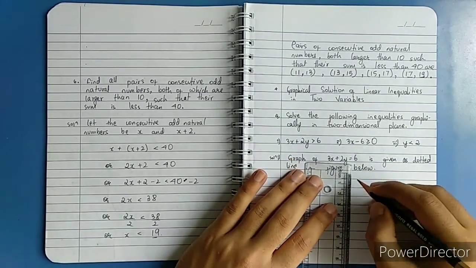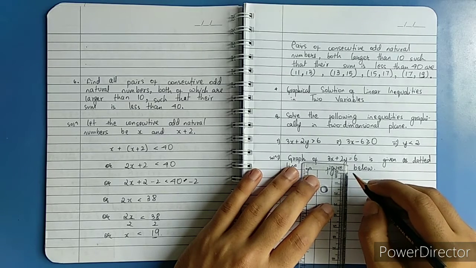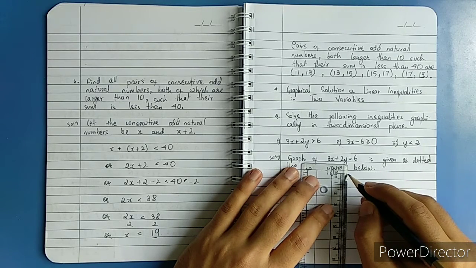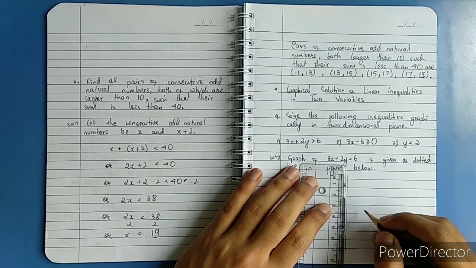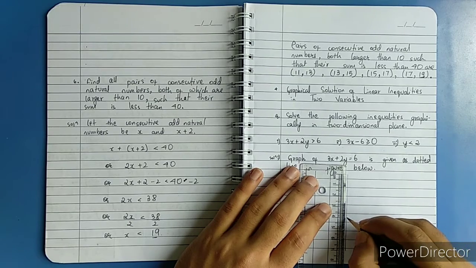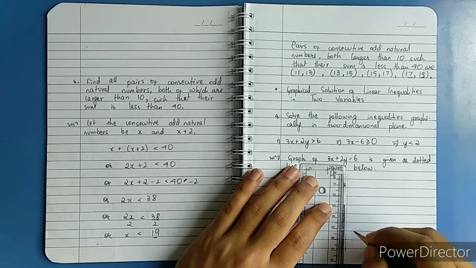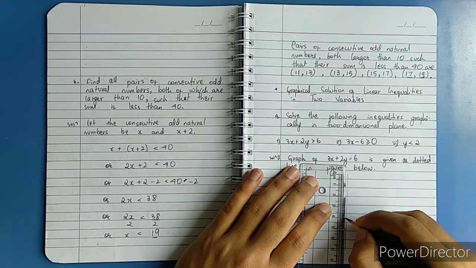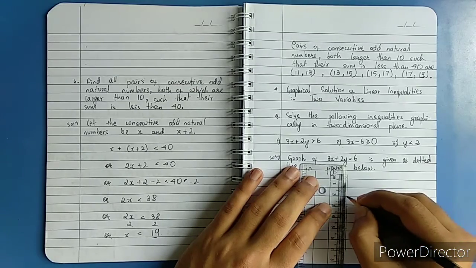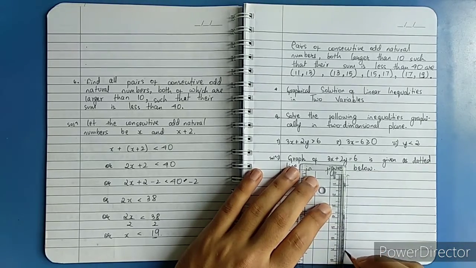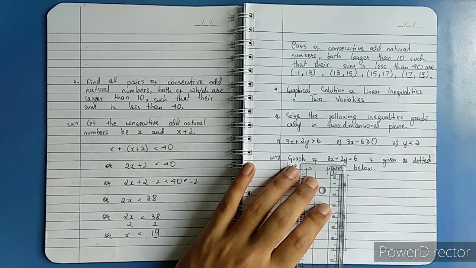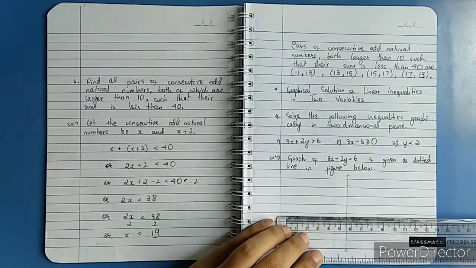Okay, let's draw the axis. We are taking each length of 1 centimeter. For those of you who have graph paper, you can do it on the graph itself. It will be much more convenient for you.